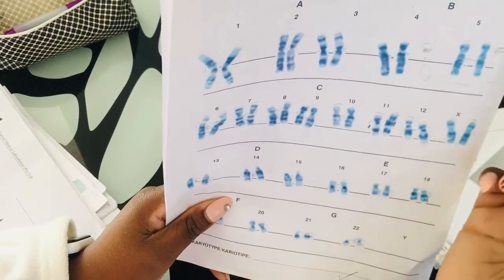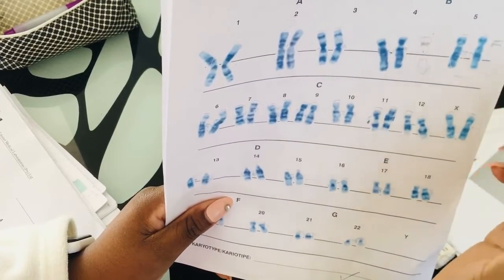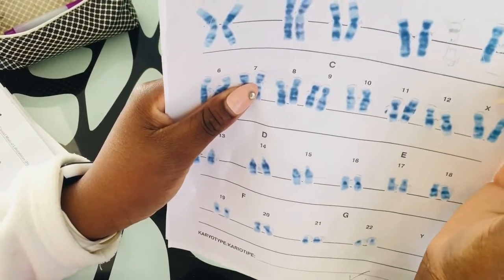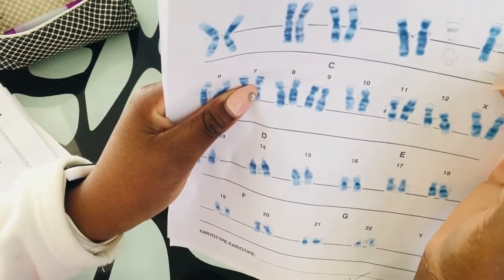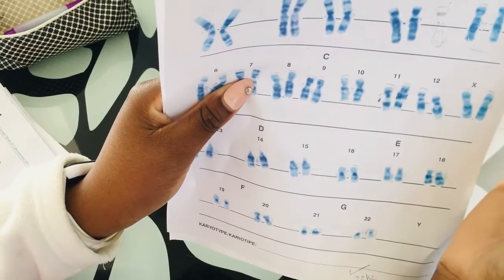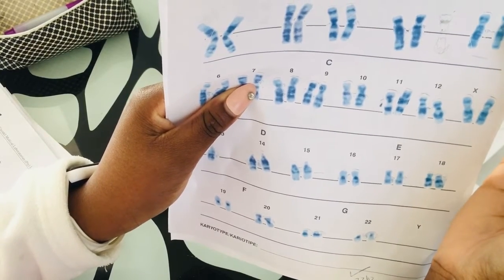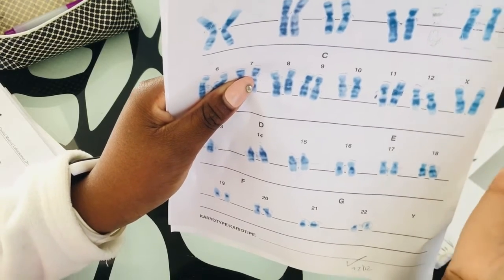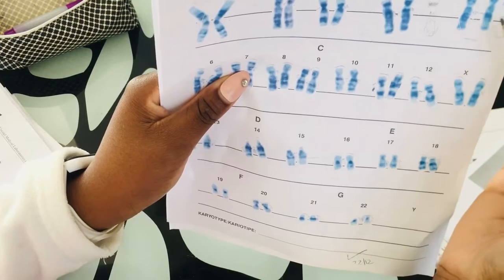So how can you differentiate between your chromosome 4 and 5? Your chromosome 5 will have this long clear area between this band and this band. This is how I differentiate between my 4 and 5.